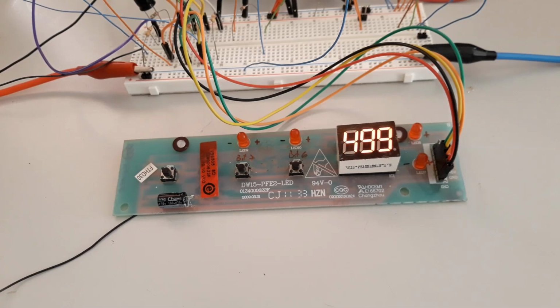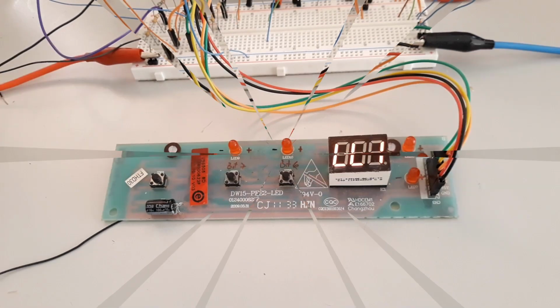As expected, both the LEDs and the segments undergo a sweep that is not perceptible to the human eye, and they seem to be fixed. But in reality, both the LEDs and the segments are turning on and off at certain frequencies.